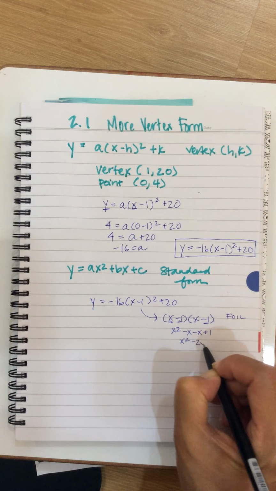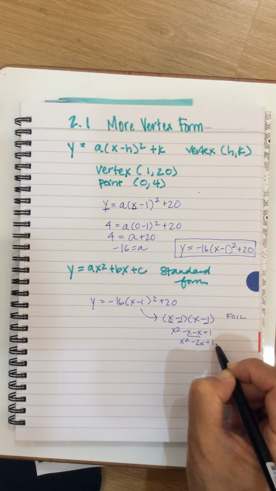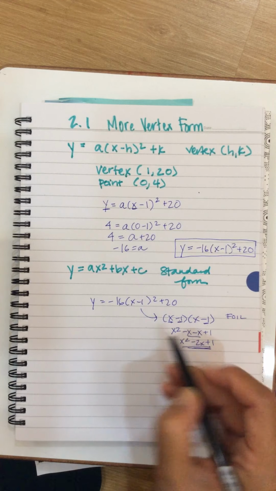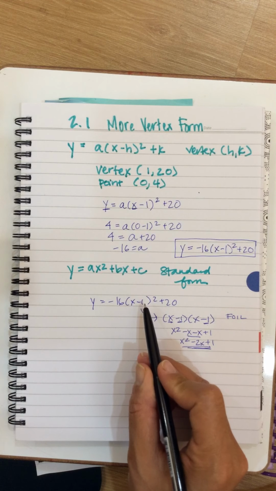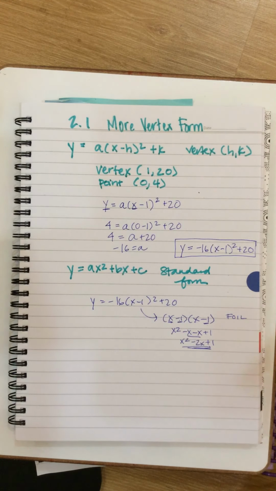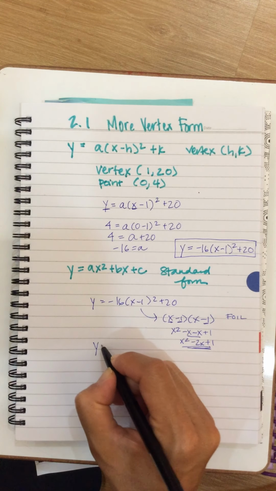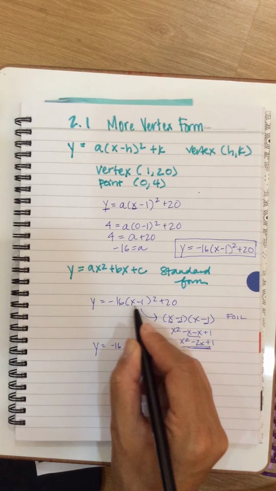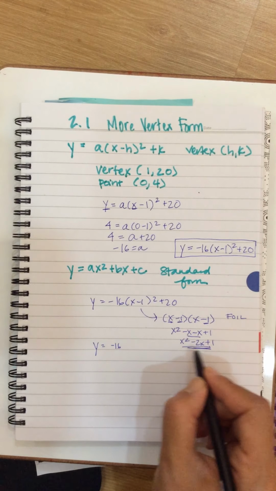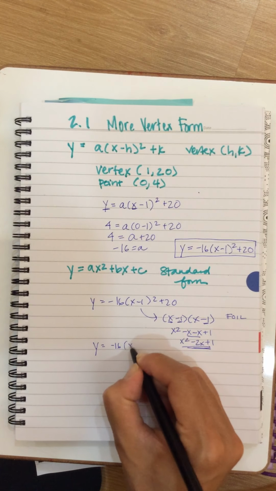This becomes minus 2x when I combine those, right? Plus 1. So that is what happens when you work out that exponent there. You'll be able to start doing those in your head if you don't know it already, the more you practice. So what I have now is y equals negative 16, and instead of this (x minus 1) squared, I'm going to write out what we got.